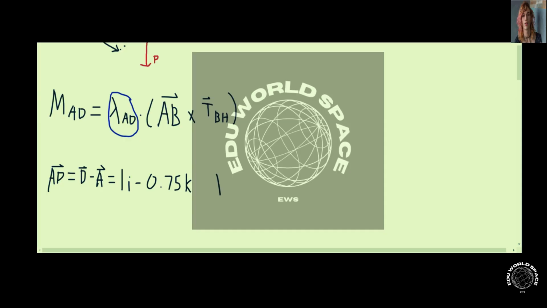And to find our unit vector AD, that's going to be equal to the AD vector divided by its magnitude. So 1 squared plus negative 0.75 squared under the square root, and that will give us a unit vector of 0.8i minus 0.6k.